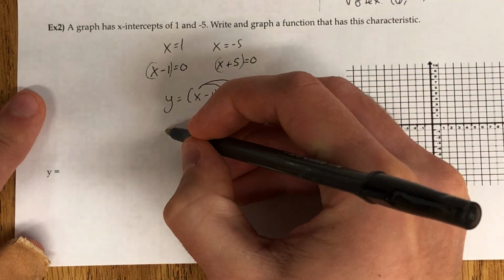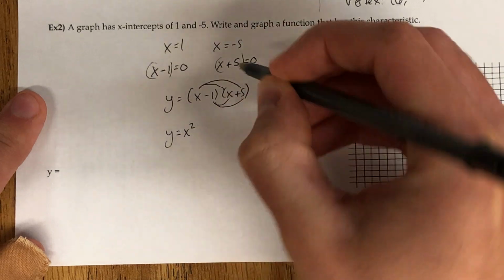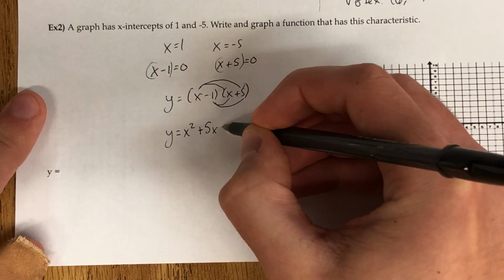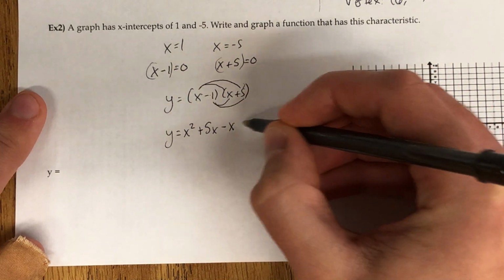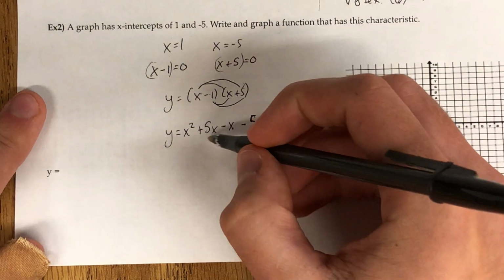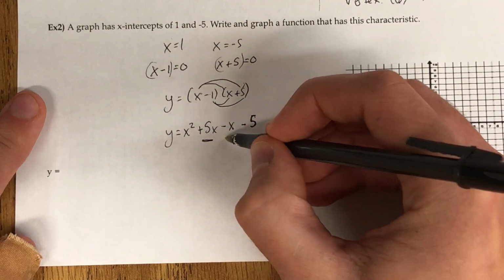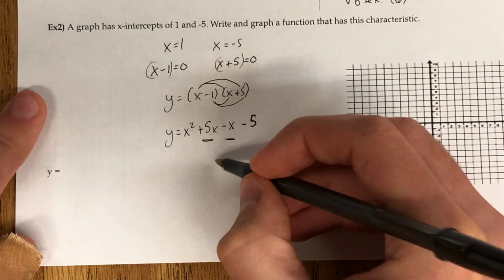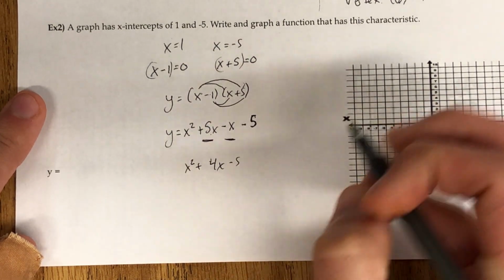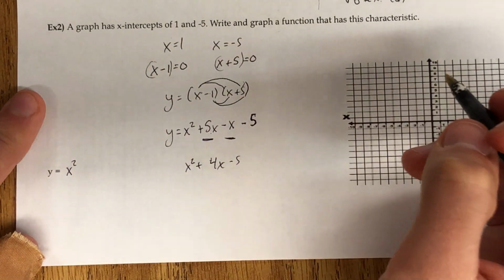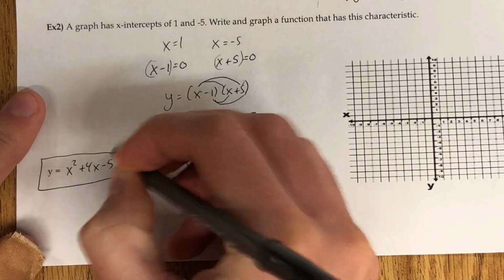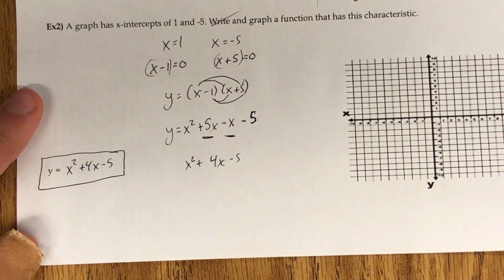So x times x is x squared. x times 5 is 5x. Negative 1 times x is negative 1x, and negative 1 times 5 is negative 5. From there, combine like terms. We only have two like terms: 5x and negative x gives us 4x. So our equation would be y equals x squared plus 4x minus 5. Okay, so writing is done. Now we need to graph.